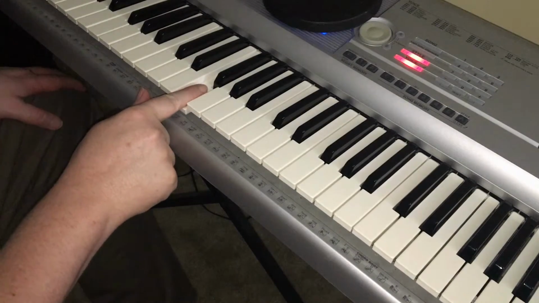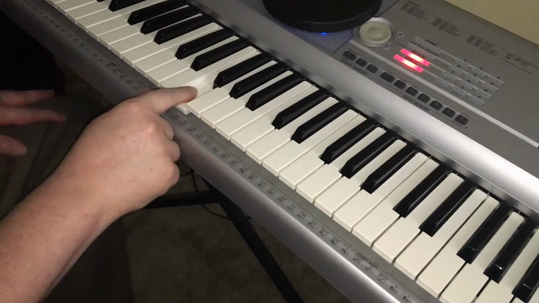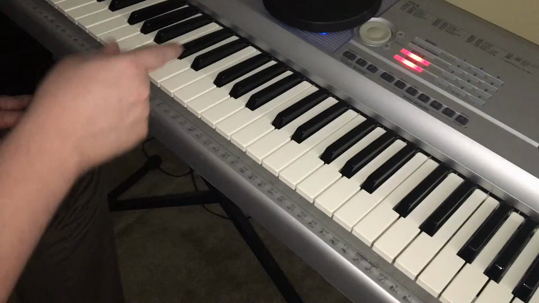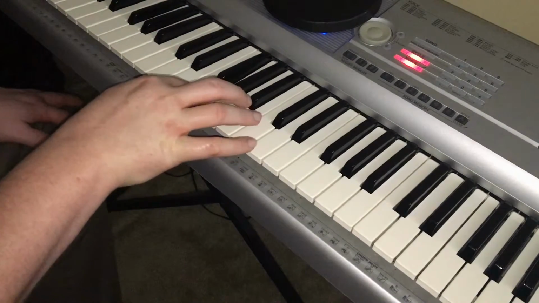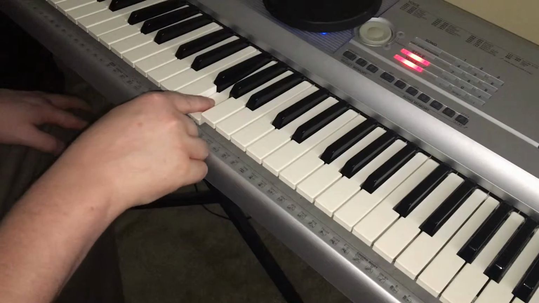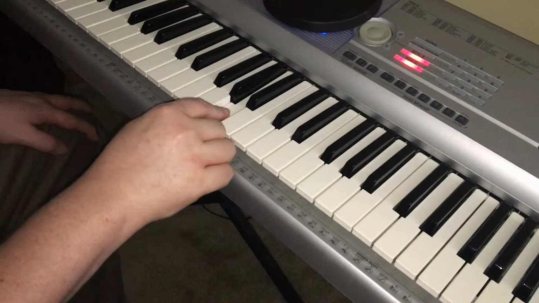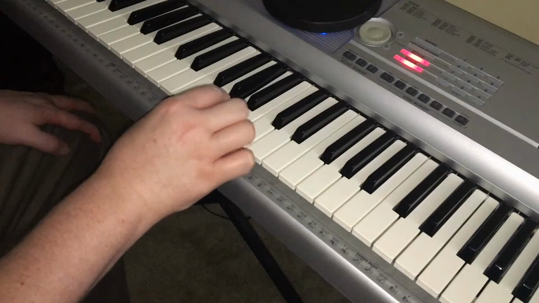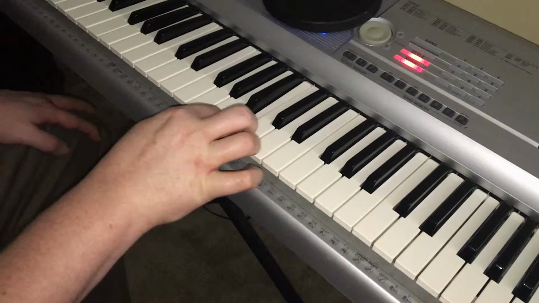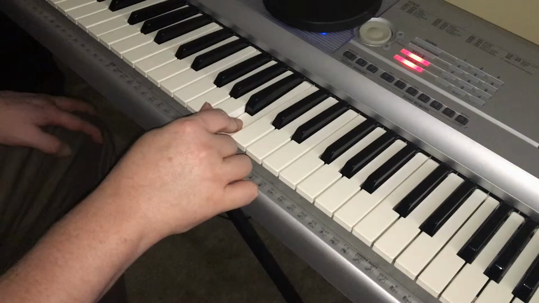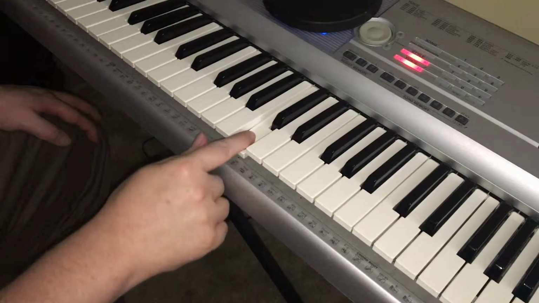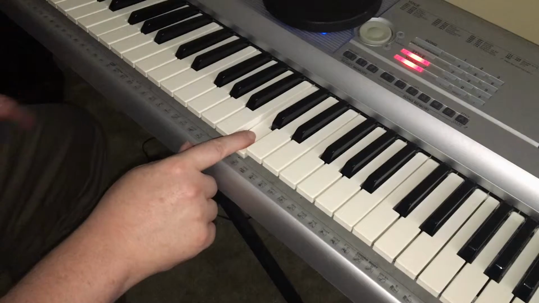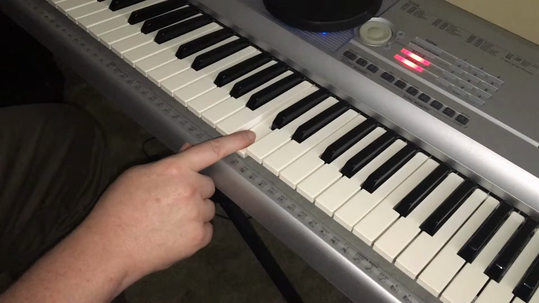And if you recall from the first video, we talked about the natural half steps. E to F is a natural half step. There's no key in between. F to G would be the whole step. G to A would be another whole step. A to B would be yet another whole step. That's that set of three. And then B to C would be the last half step. And in this case, it ends up being a natural half step.